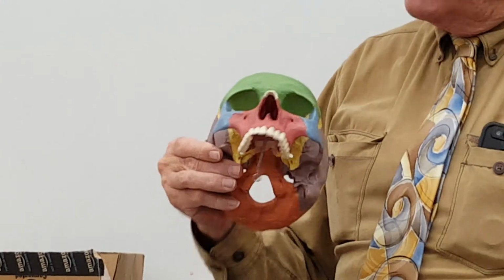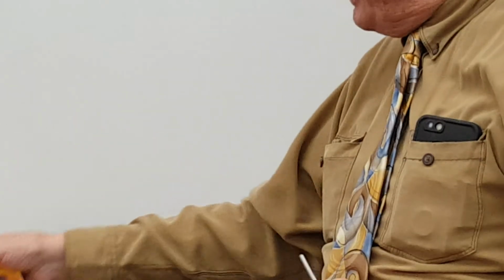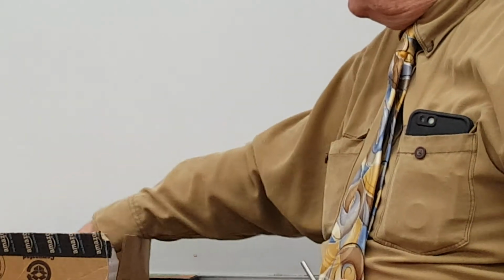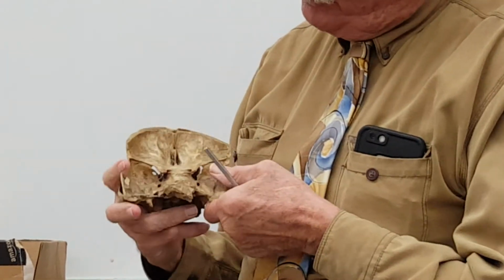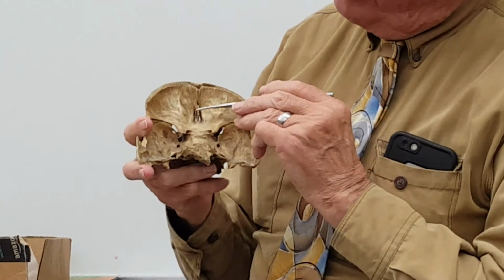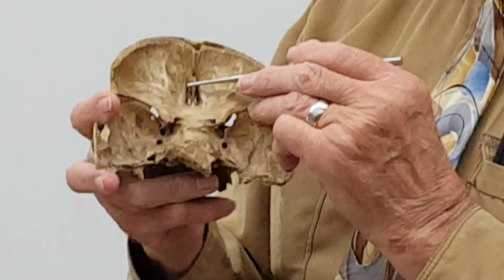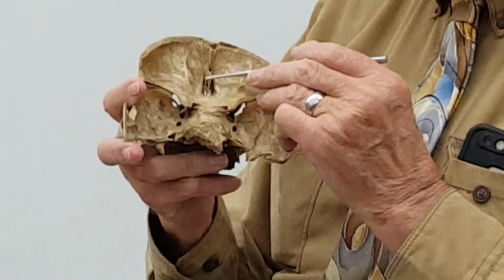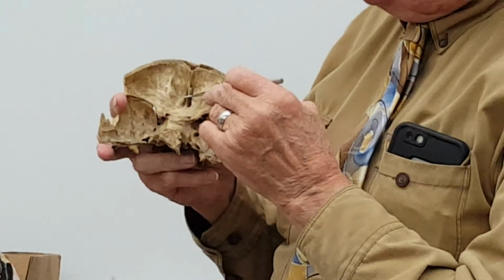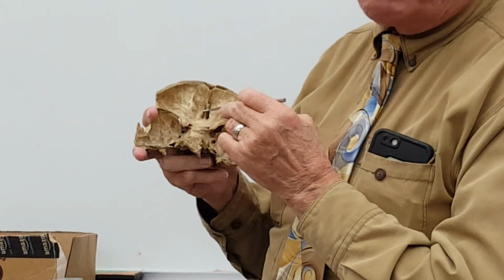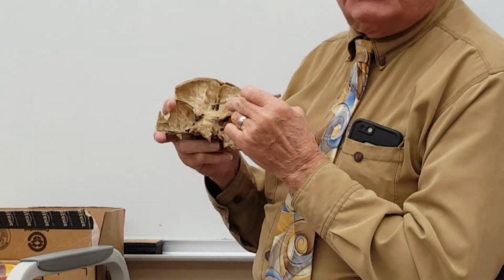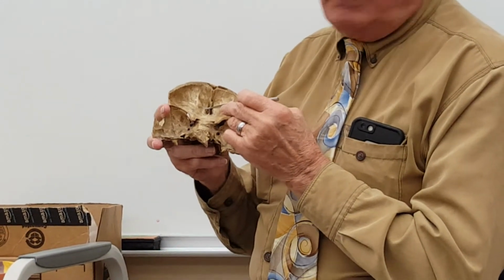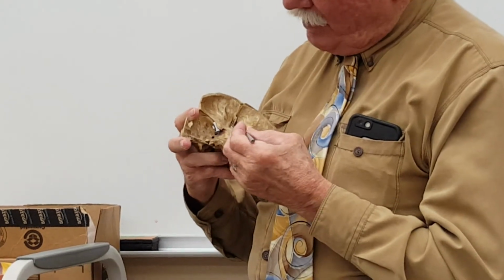Crista galli. The crista galli shows up best on my backyard cranium. There's a beautiful crista galli on there, right there. And the brain attaches to this, and it anchors the brain. Is the next one cribriform plate? Yeah. This is the best cribriform plate you will ever see.